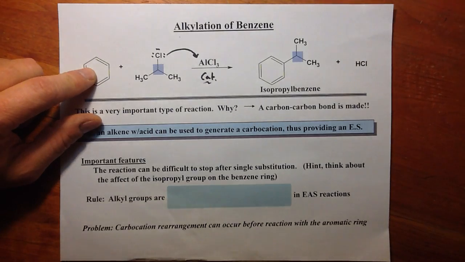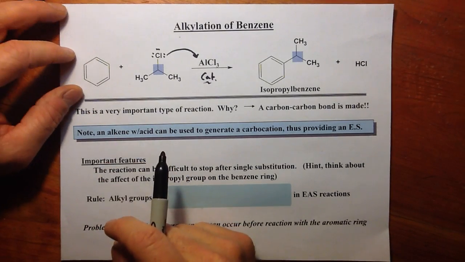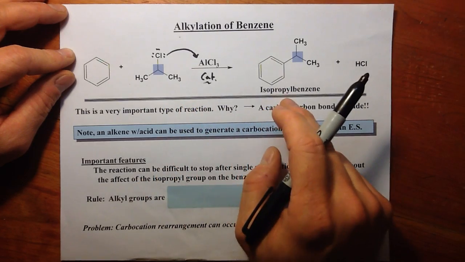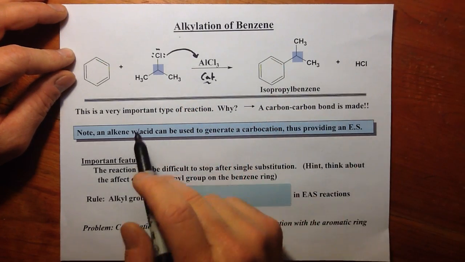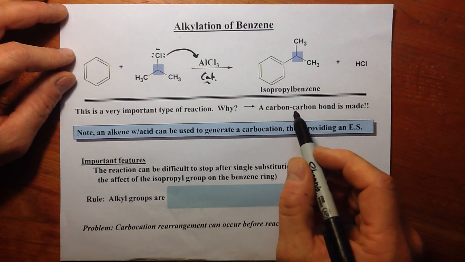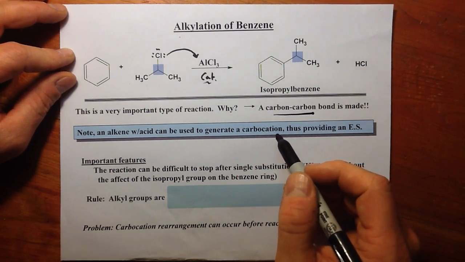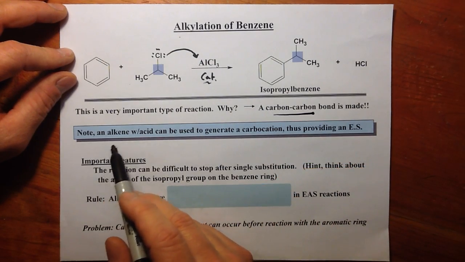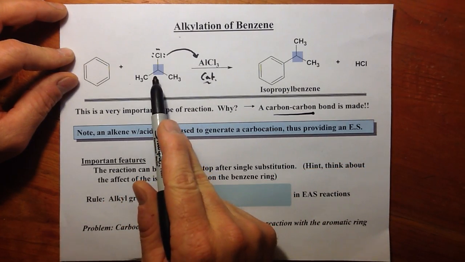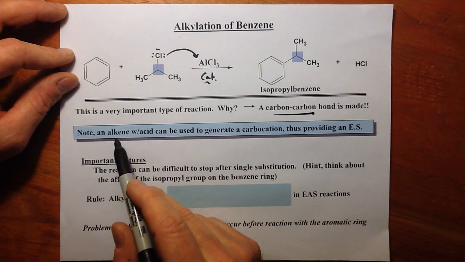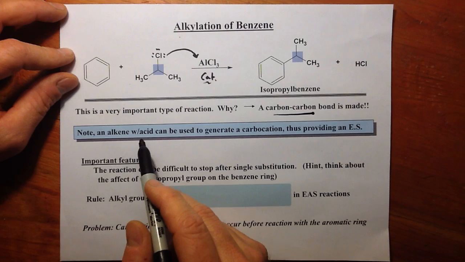So let's go ahead and just talk about a little bit of the general issues with alkylation, and we'll come back to this reaction. This is a very important type of reaction. Why? Because in the end, a carbon-carbon bond will be made. I want to note something else, that we can use, instead of an alkyl halide and Lewis acid, an alkene with a Bronsted acid to generate a carbocation.